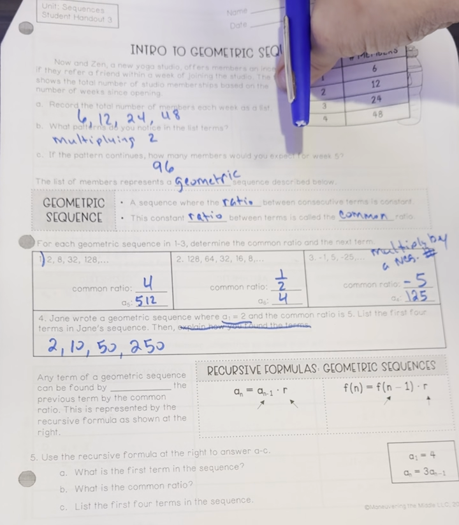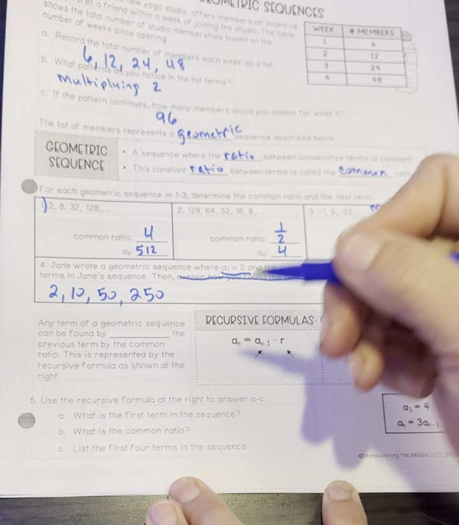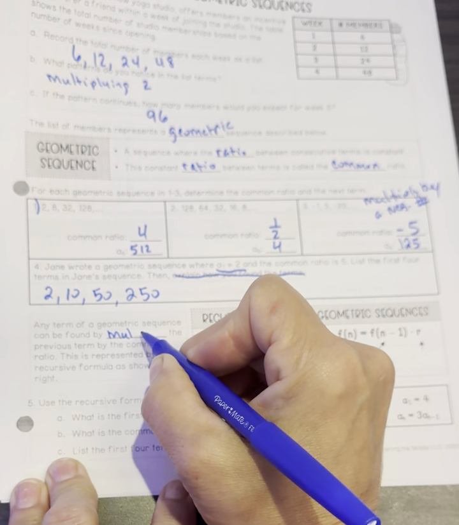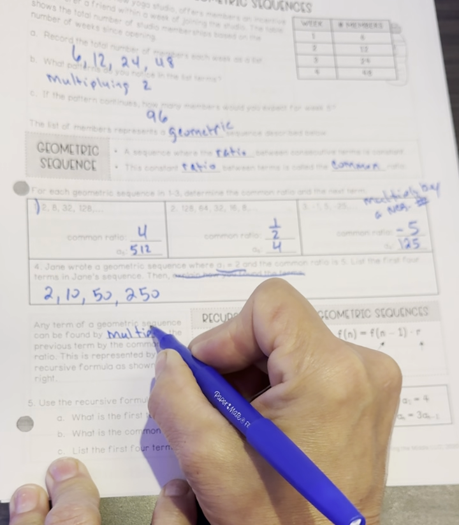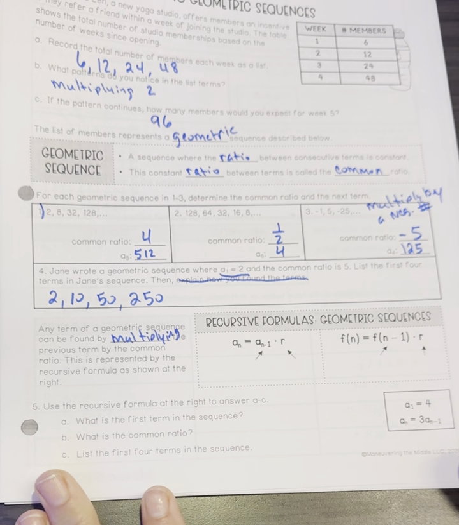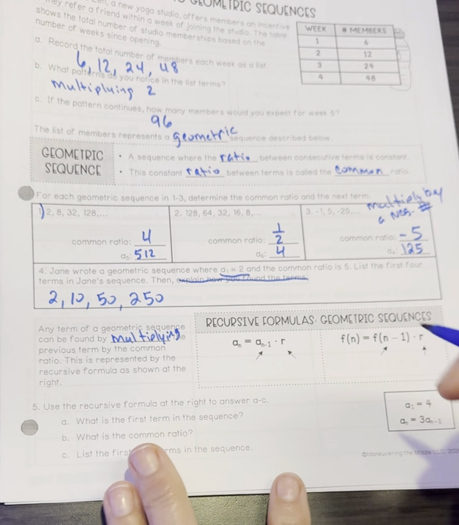Okay, so any term of a geometric sequence can be found by multiplying the previous term by the common ratio. This is represented by the recursive formula as shown to the right. So you have recursive and geometric sequence.